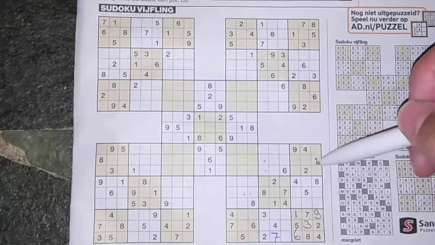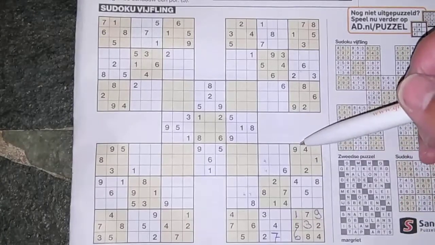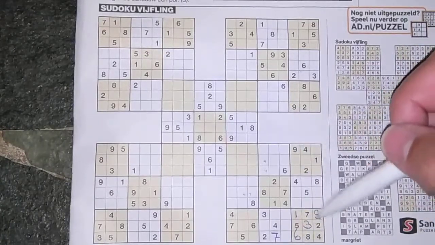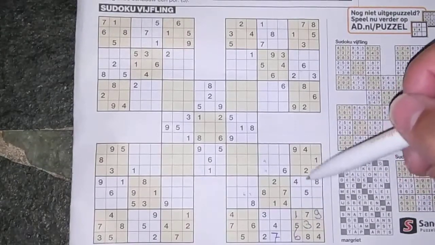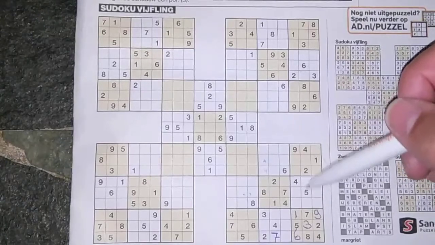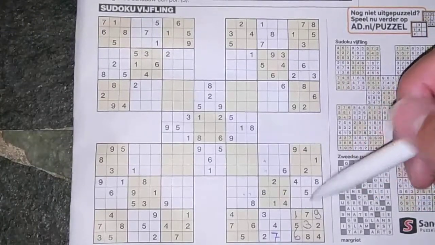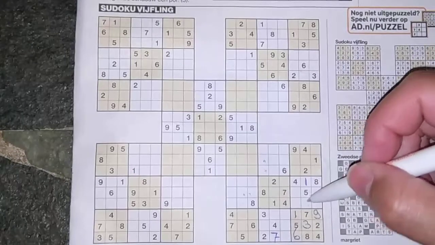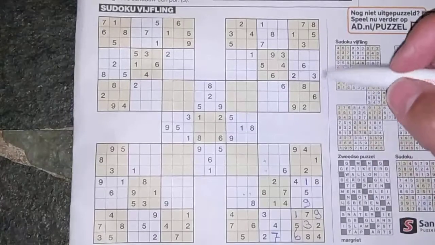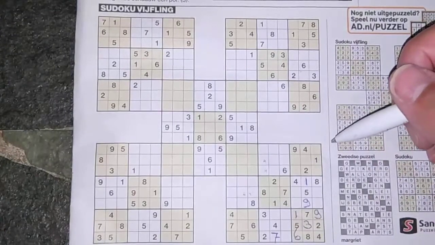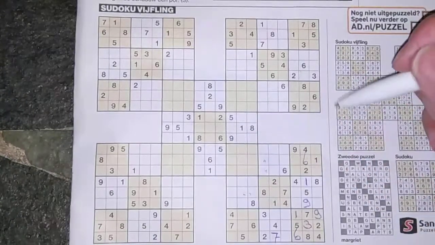1 in this column, 1 in that column. Same with the 9 in this column, 9 in the last column. So in the column between, the 1 and the 9 are missing. Should be in one of those 2 boxes. I see here 1. So no 1 there, 1 should be here, and then 9 goes there. 1 number left in this column should be the number 6, I believe. Yes, 6 is missing.